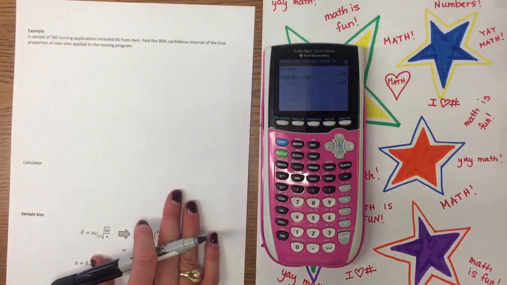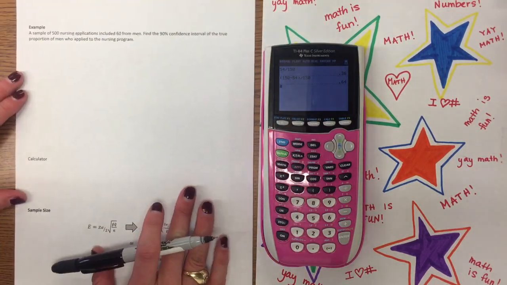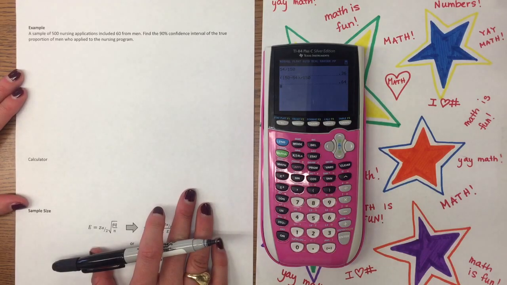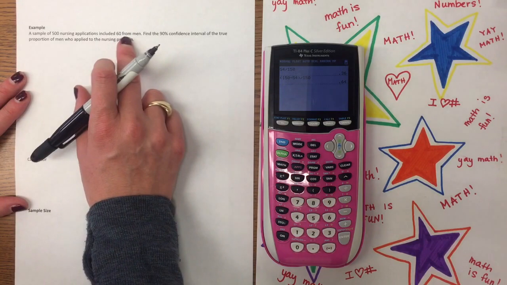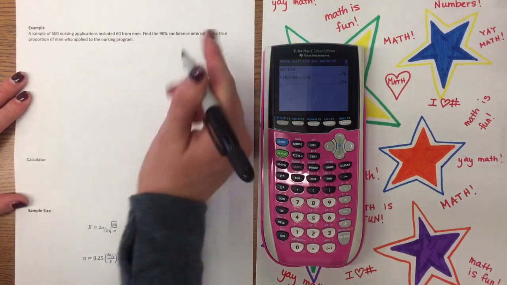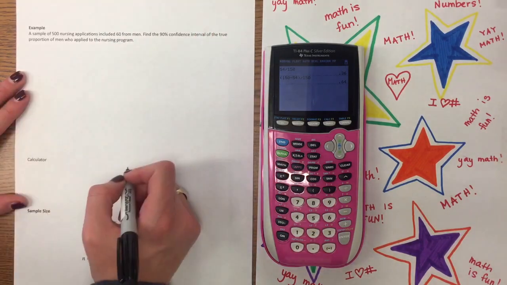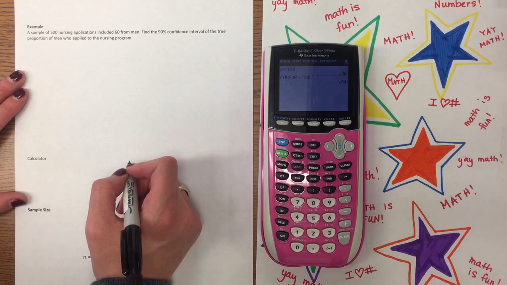We're going to look at an example here. A sample of 500 nursing applications included 60 from men. Find the 90% confidence interval of the true proportion of men who applied to the nursing program.